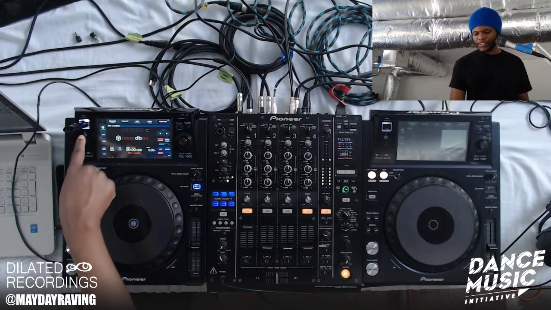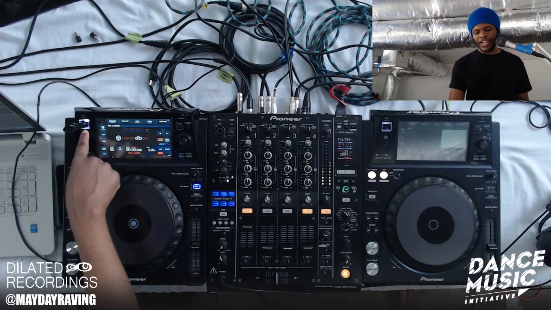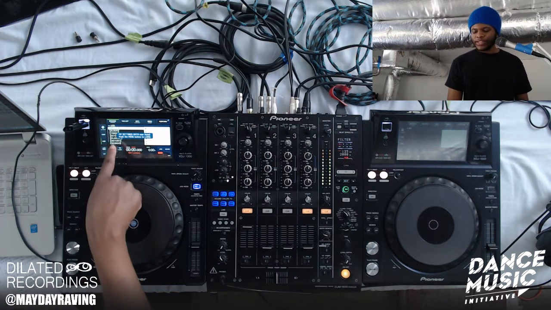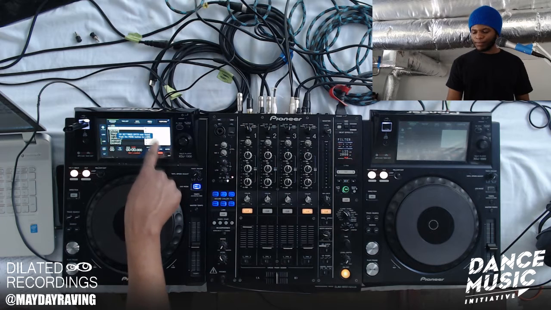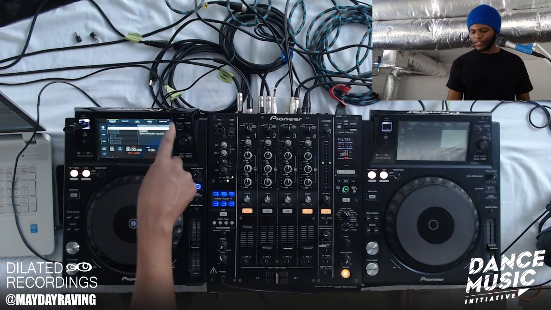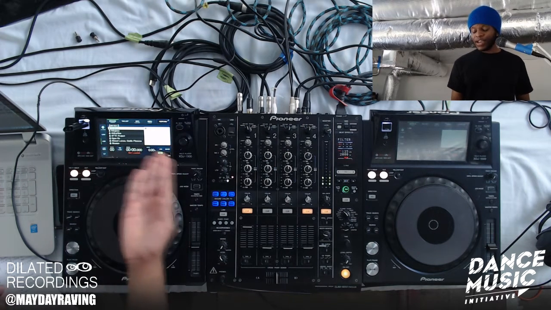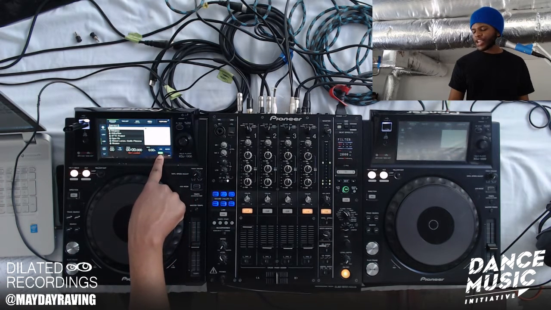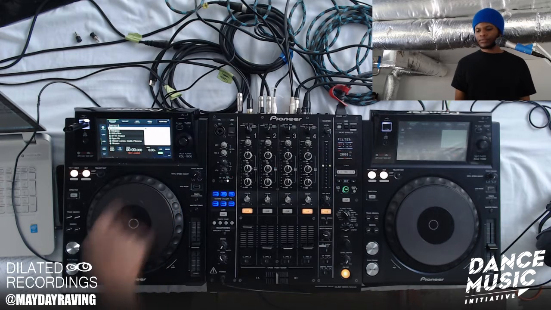All right, so we plug the USB in the CDJ. We click USB, and then as you can see, we have new settings data. Make sure to press the menu button, load, and as you can see, our CDJ loaded the data. You can even see that it's changed our default pitch setting to 6% instead of 10%.